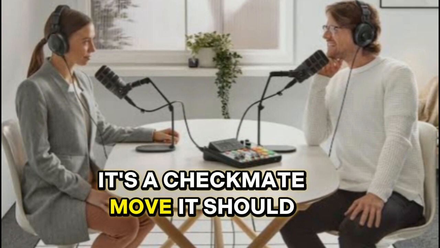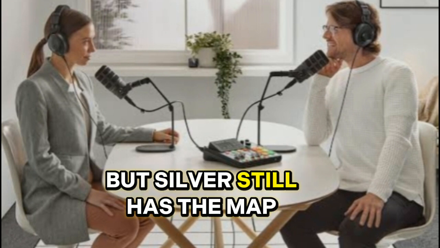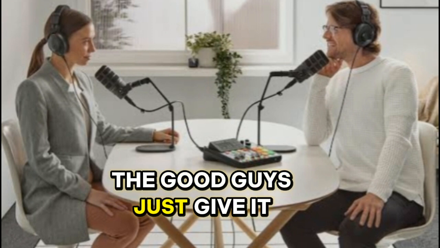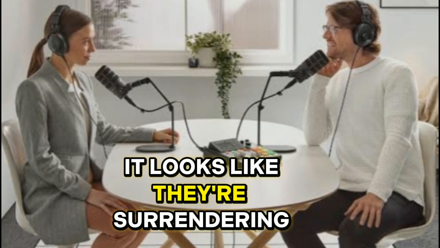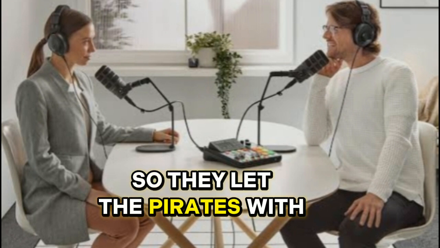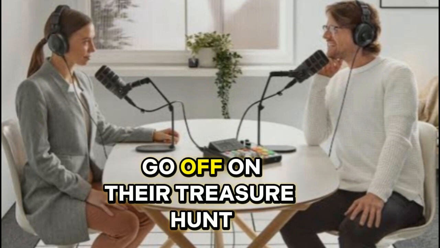It's a checkmate move. It should be, but Silver still has the map, and in a really clever twist, the good guys just give it to him. It looks like they're surrendering. But it's a trap. They know the map is worthless, so they let the pirates, with Silver leading them, go off on their treasure hunt.